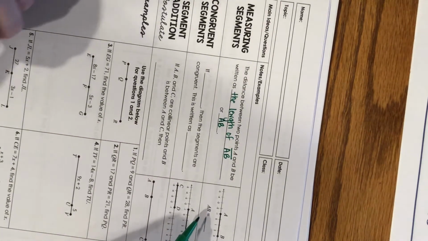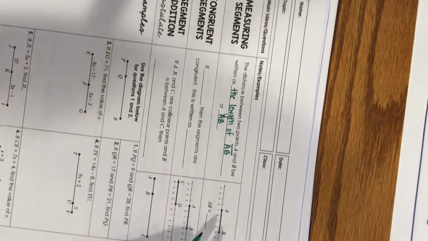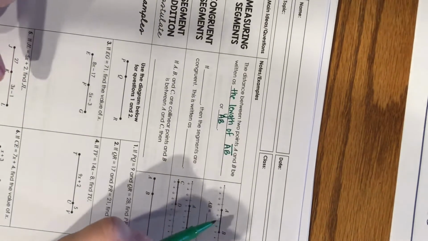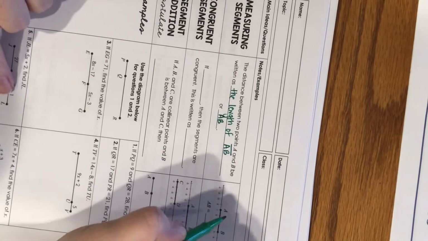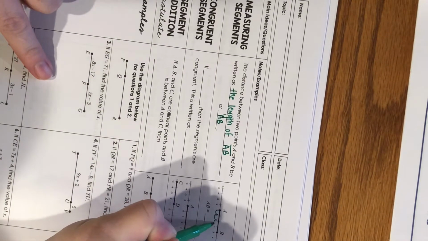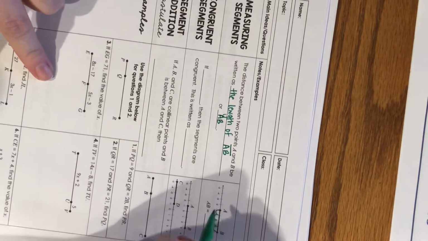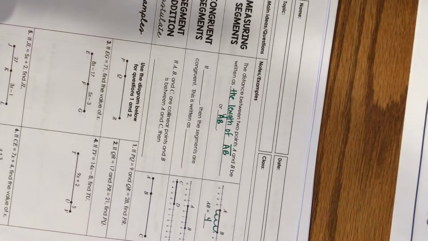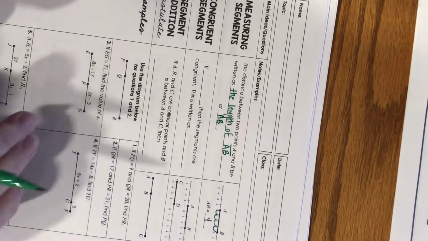So AB, over here on this little side, it wants to know if you count this right here. If you start from right here and go 1, 2, 3, 4, this is actually 4 units. So AB is 4 units. If it was centimeters, meters, feet, whatever it is, it's 4 right there.